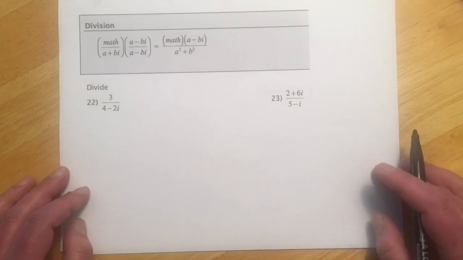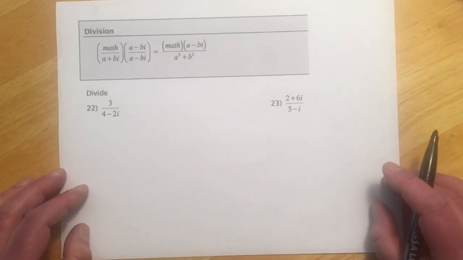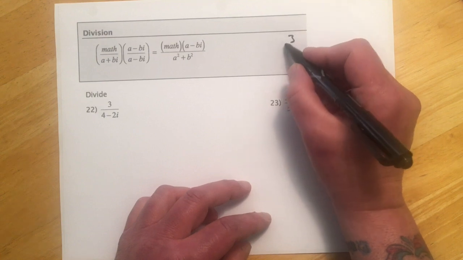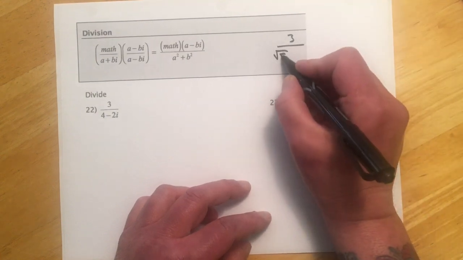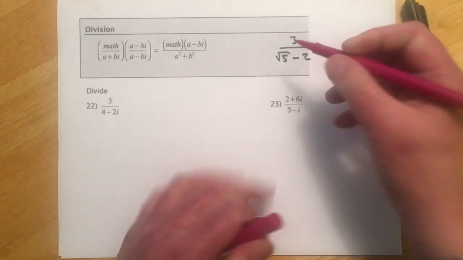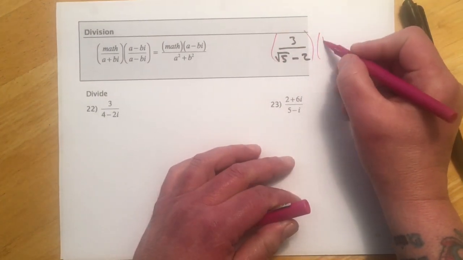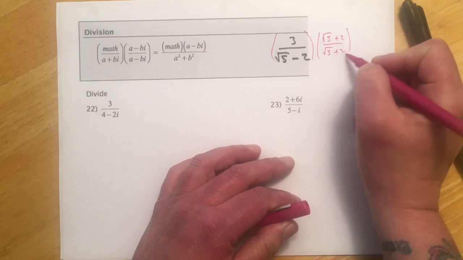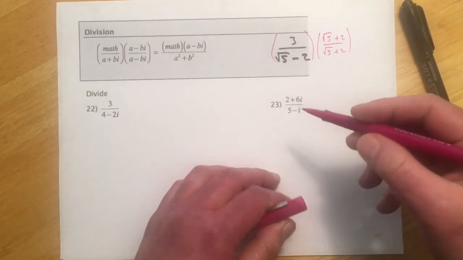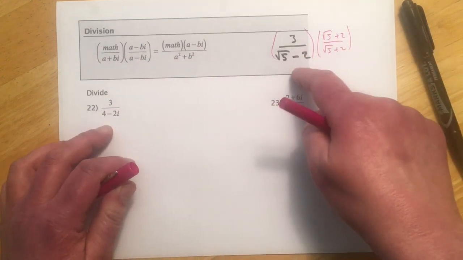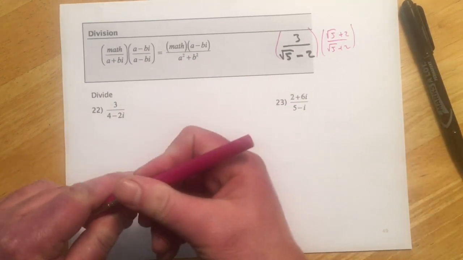Okay, so then we have division. And this is a lot like the problems we saw back in, I think it was 8.4, where we had stuff like 3 over root 5 minus 2. And the trick to these was to multiply by the conjugate, root 5 plus 2 over root 5 plus 2. So this is the exact same idea, it's just the conjugate now is going to be the complex conjugate. So you kind of want to tie these two problems together in your head.